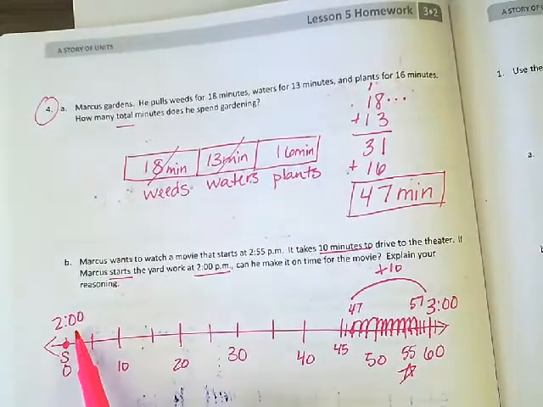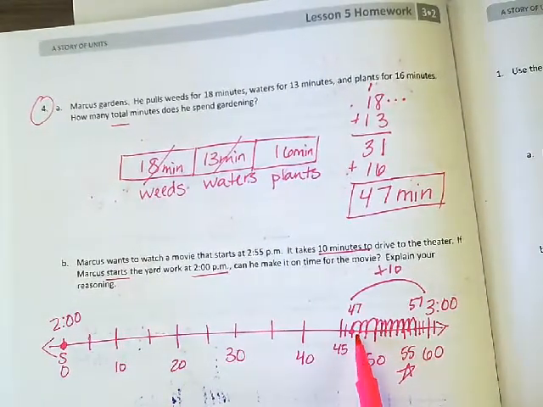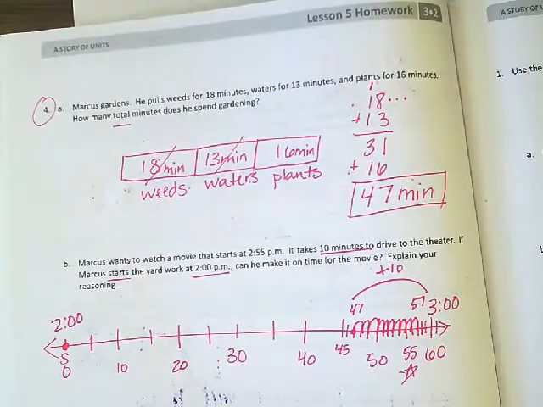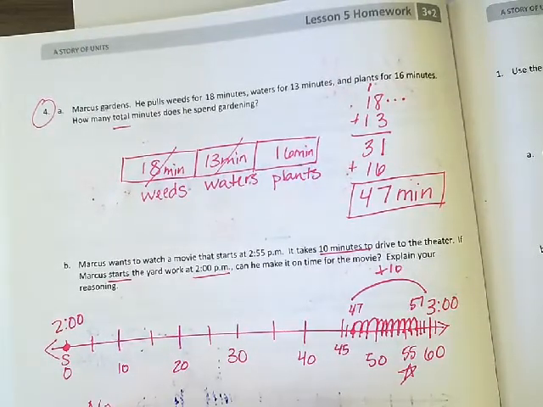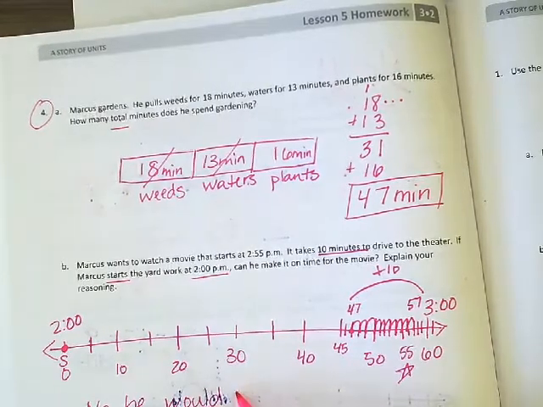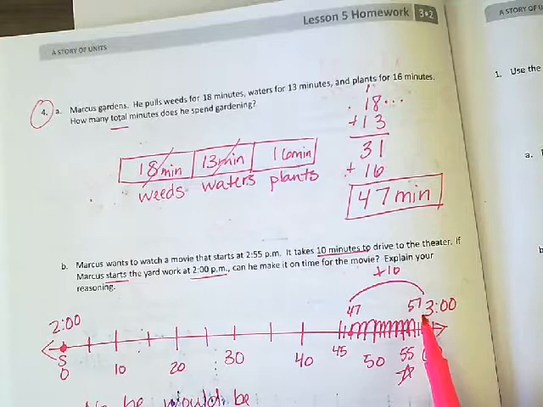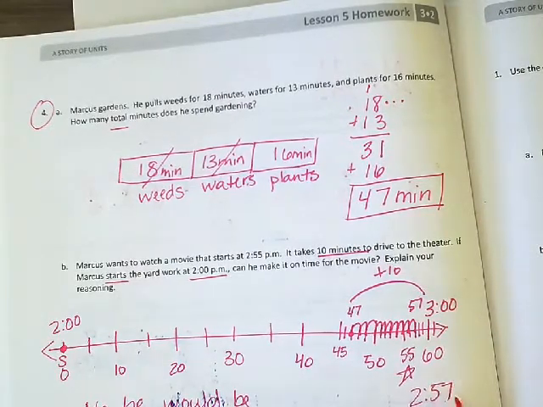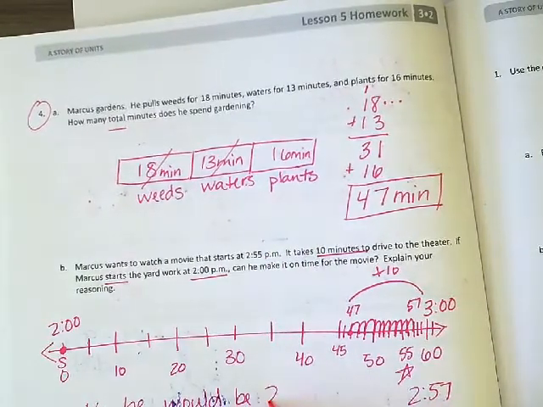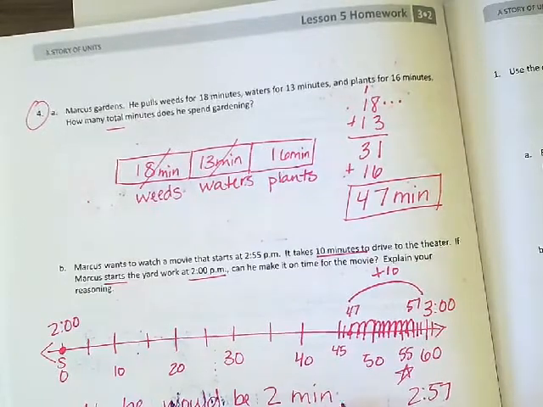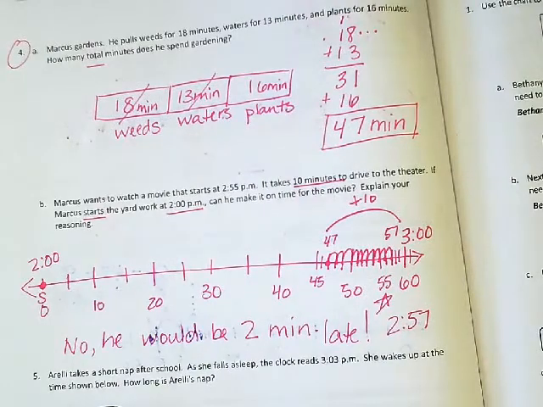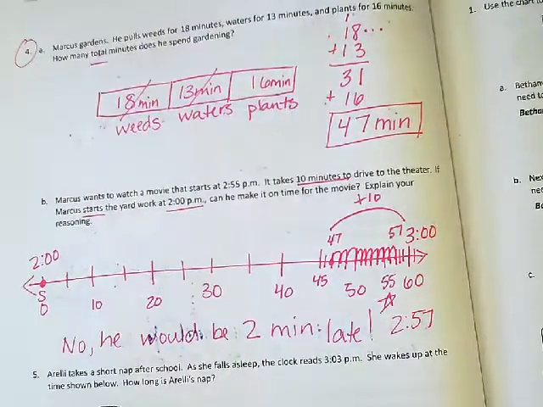If he starts yard work at 2 o'clock, it takes him 47 minutes and then another 10 to drive to the movie theater, and the movie starts at 2:55. Did he make it? No. How late would he be? He would be how many minutes late? 2:57, right? He needs to be there at 2:55, 2:56, 2:57. He would be 2 minutes late. No, he would be 2 minutes late. He cannot make it on time.